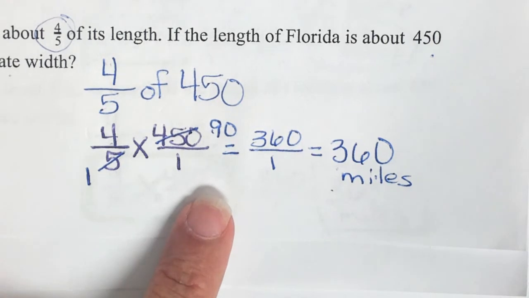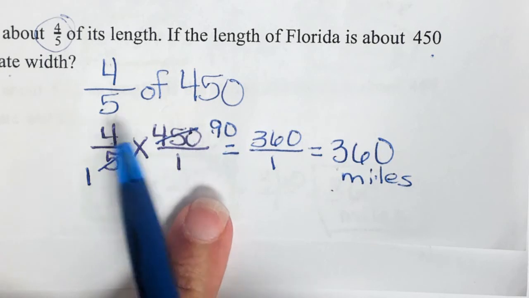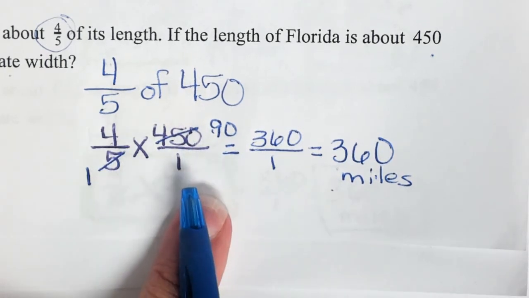Go back. 4 times 30. Did you do 4 times 450? Like, do you have 4/5 times? I got 90. That's right.